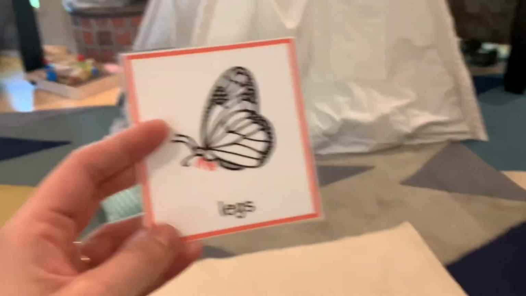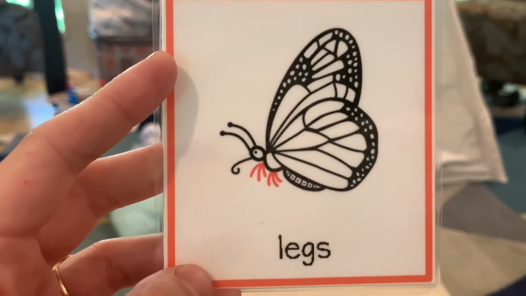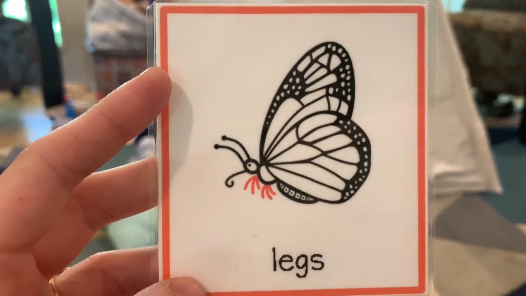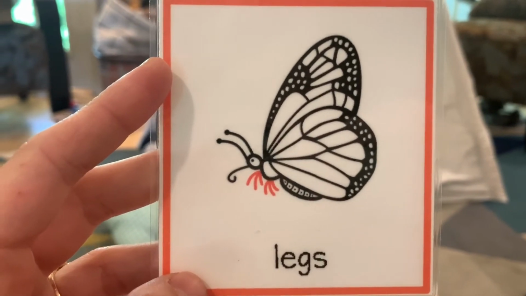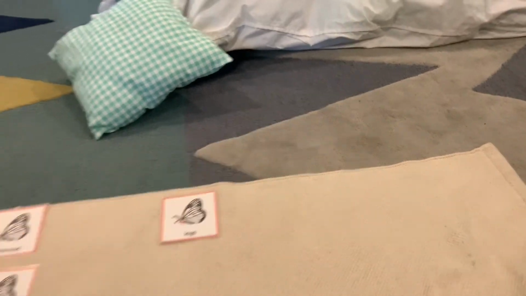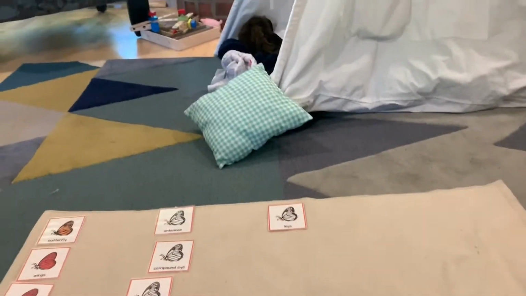And then, of course, the legs. How many legs does a butterfly have? We know that all insects have 6 legs. So a butterfly has 3 pairs.